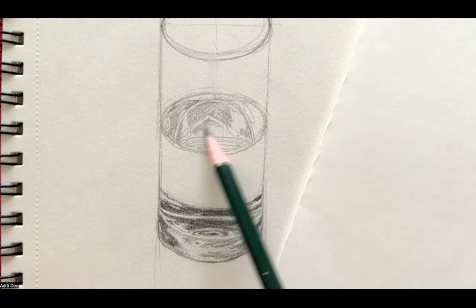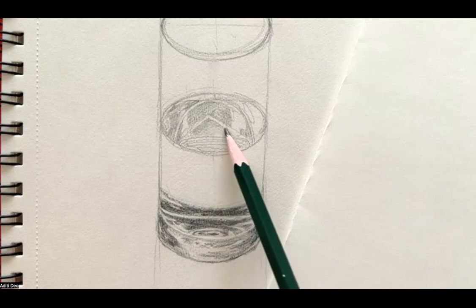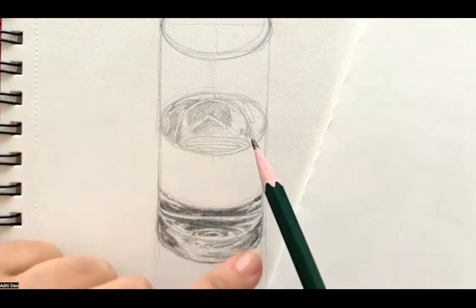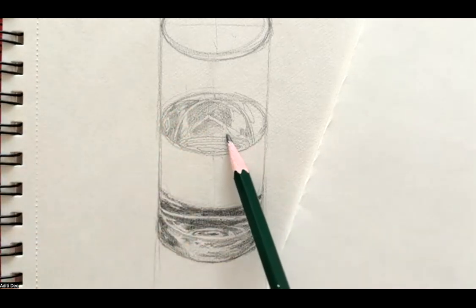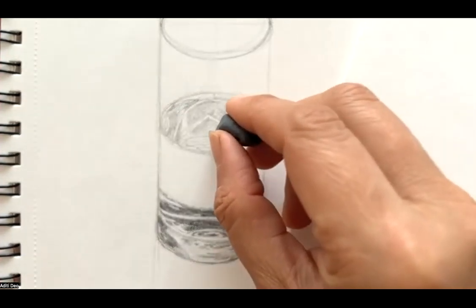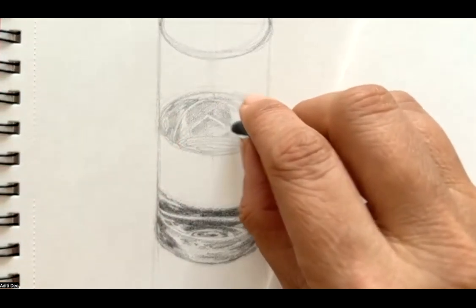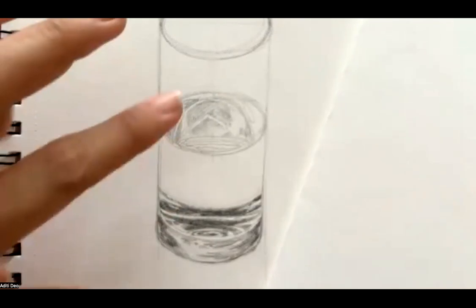Make it a little dark here. And as you go towards the right, reduce it so that you get a gradual change in shade over here. And the second thing you can also do is use your eraser to pick up a little bit of lead here and there and make it lighter.